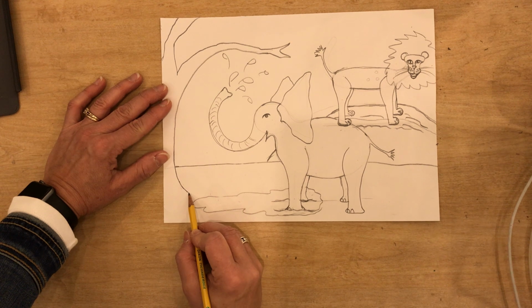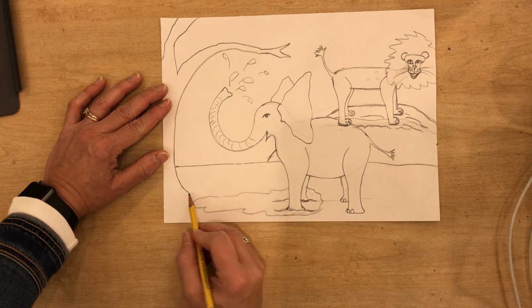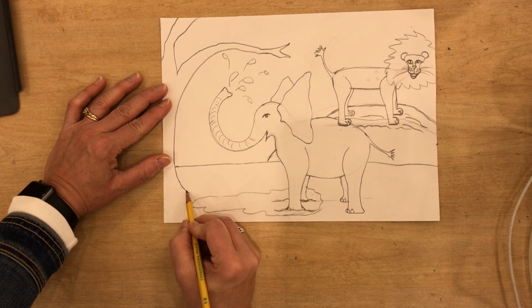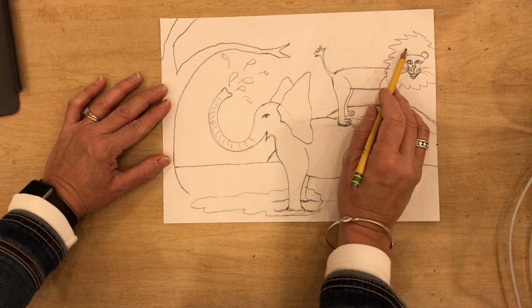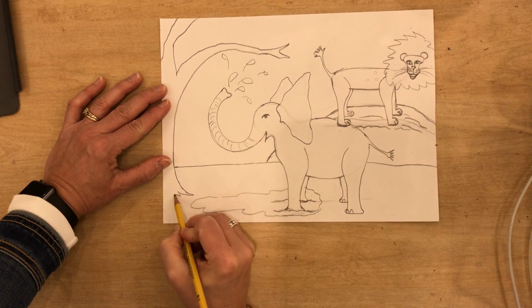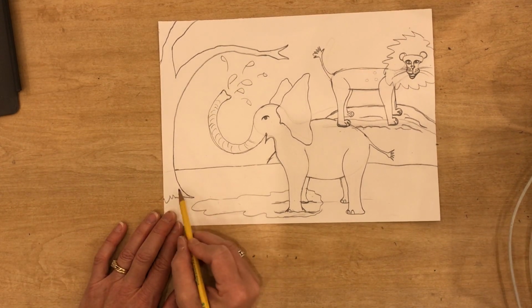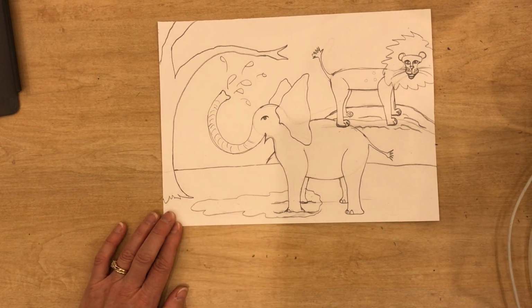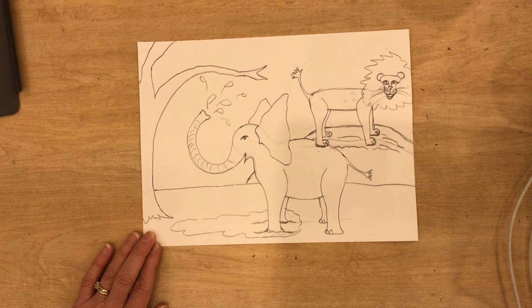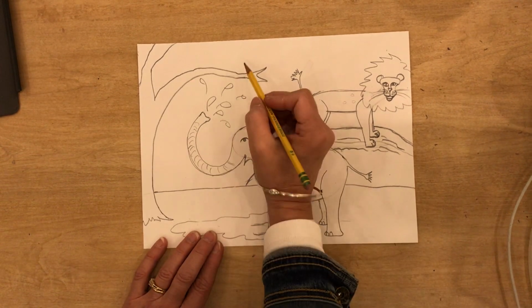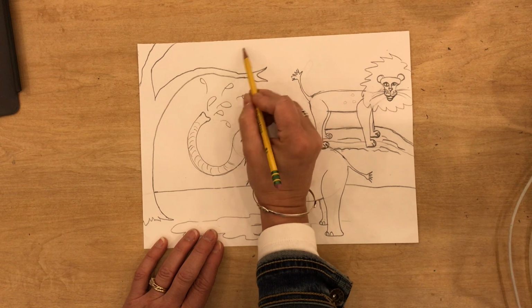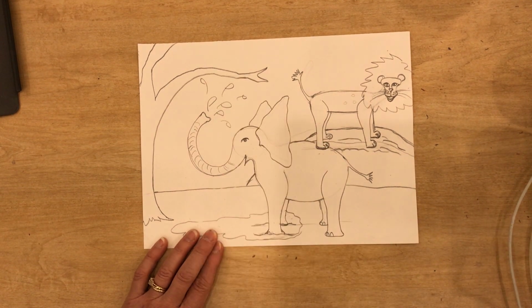And then watch what I do at the bottom. I want this tree to look like it's in the ground, right? So we're going to make a root system. And again, I'm going to use zigzags, similar to what I did with the lion. See how I just create a zigzag? See how it looks like it's going into the ground? Kind of the root system. And then we are going to make an owl right up here, sitting on the branch.